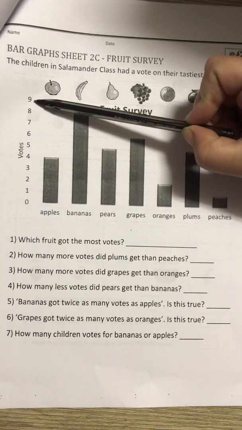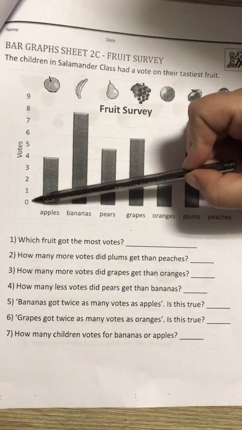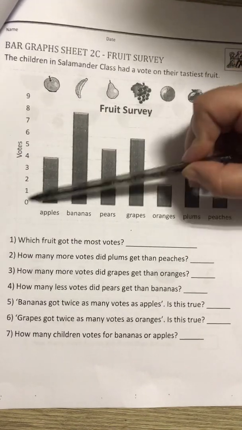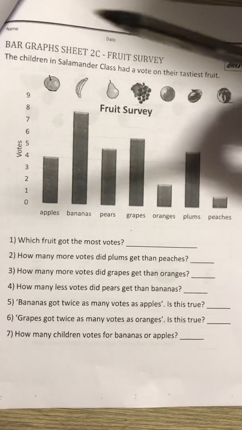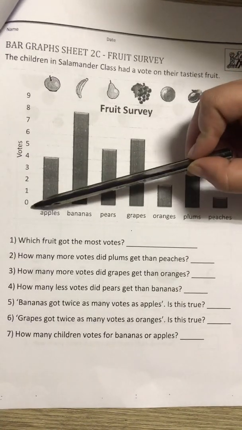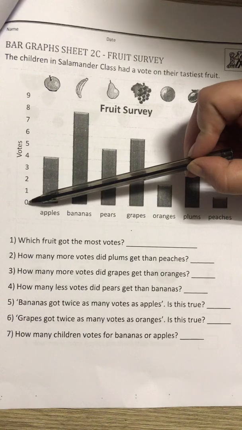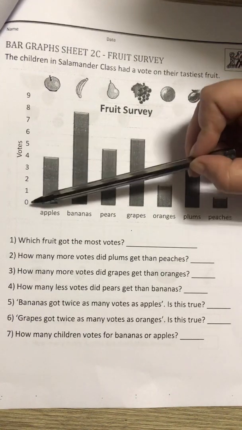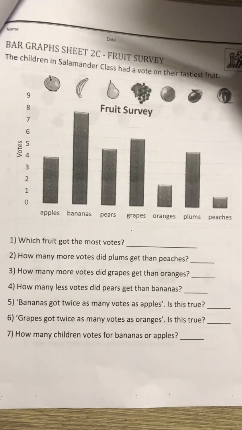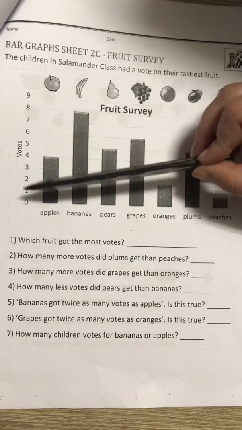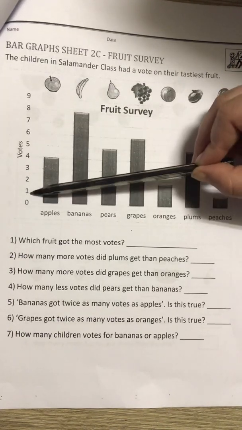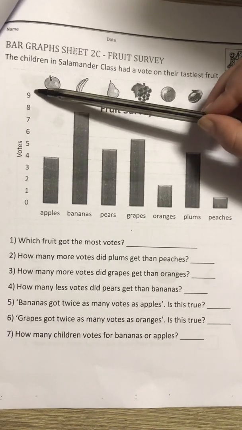The numbers are very important in a bar graph. These numbers on the y-axis, actually every single part of the bar graph is important, but the numbers, always look very carefully at the numbers that they give you at the side. Sometimes they might do it in intervals. So they might do 0, 2, 4, 6, 8, 10. Or they might go 0, 5, 10, 15, 20, 25. I almost forgot how to count in fives. Or 0, 10, 20, 30, 40, whatever. This one is straightforward. 0, 1, 2, 3, 4, 5, 6, 7, 8, 9.